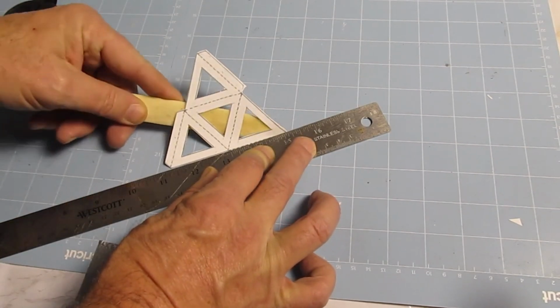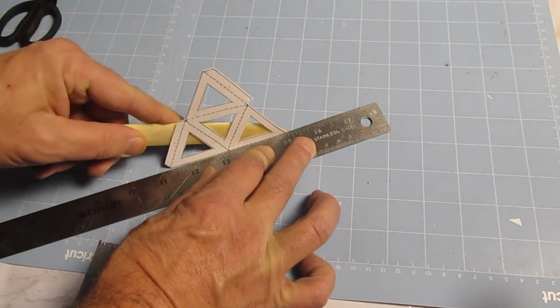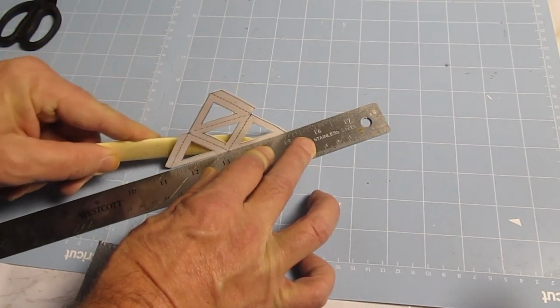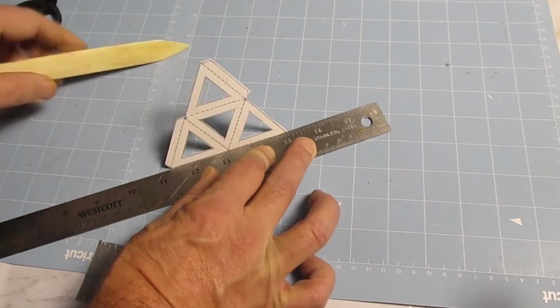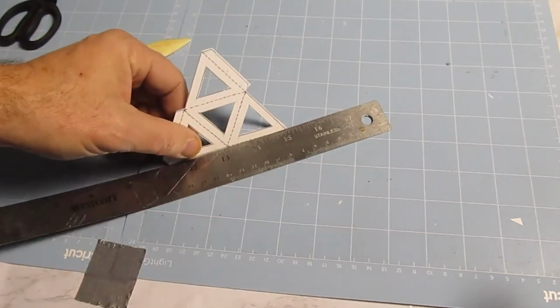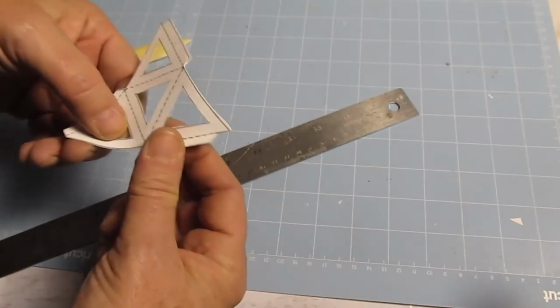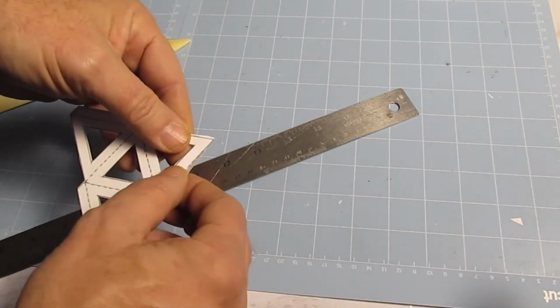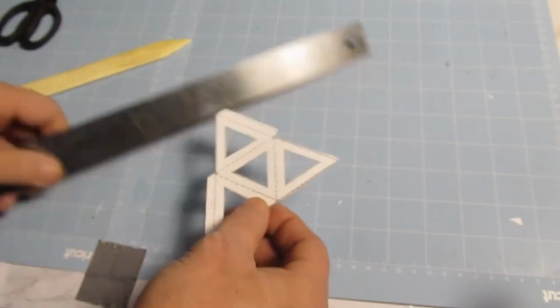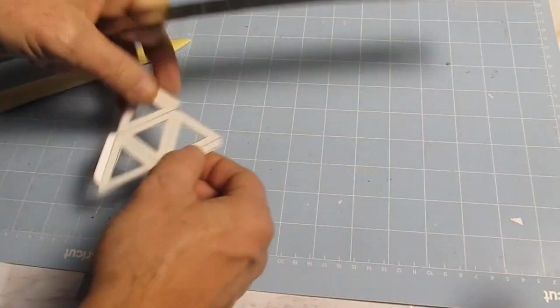And I think you can still get bone folders that are actually bone, but nowadays there are resins and composite materials, and they work just as well. Now fold all the dashed lines, and crease them really well.